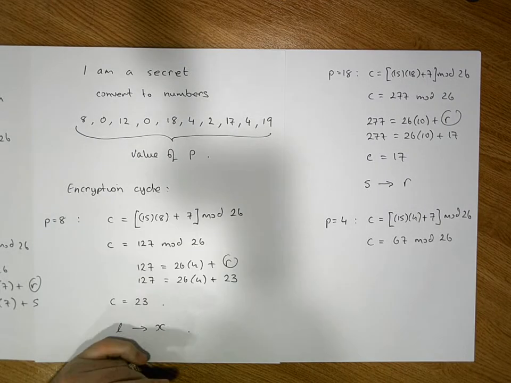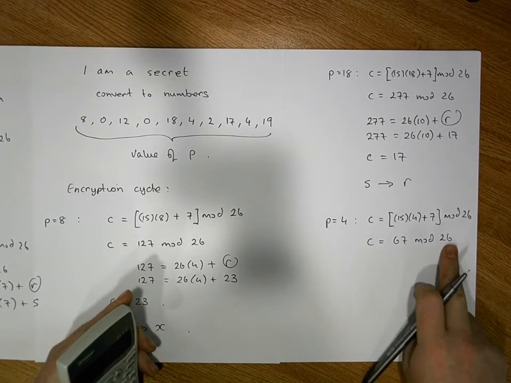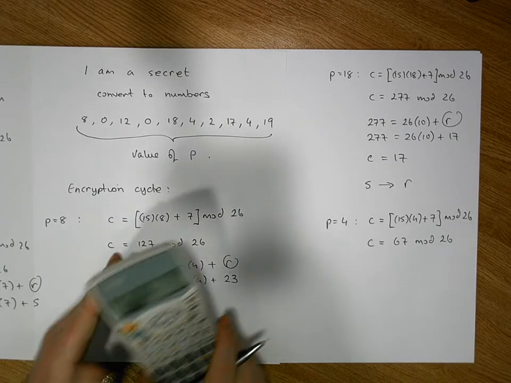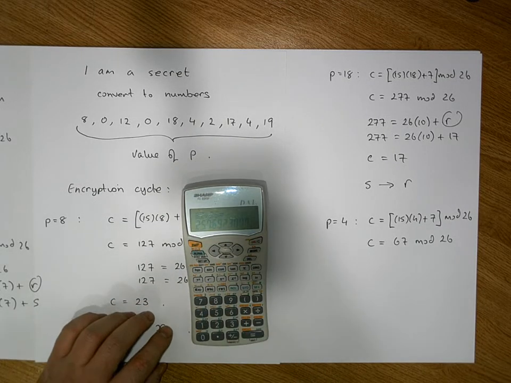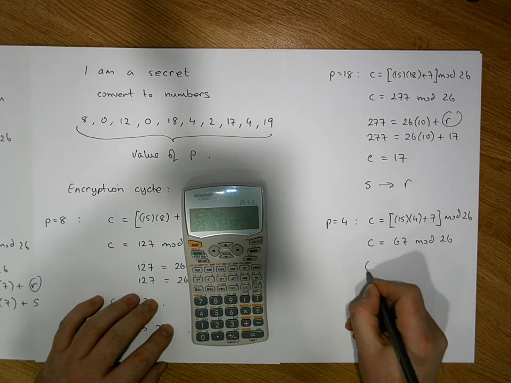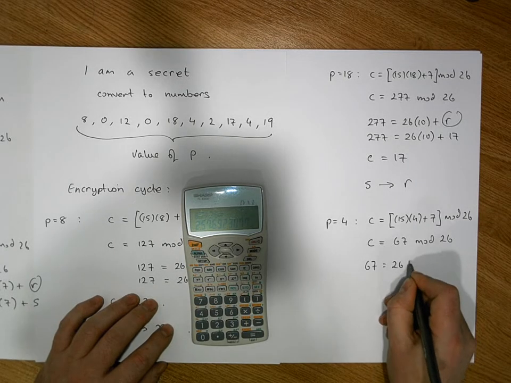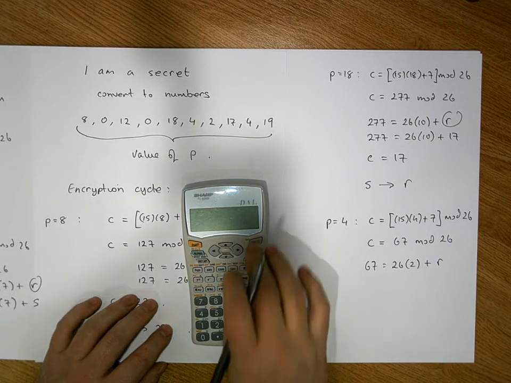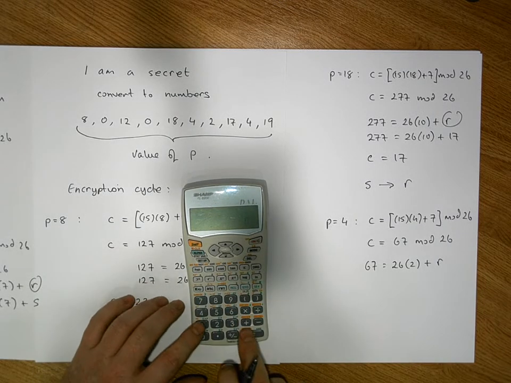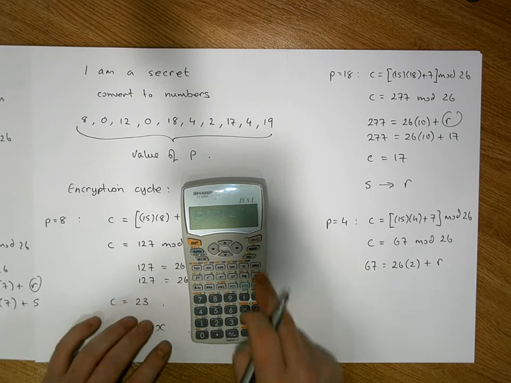When we divide 26 into 67, what's left over? 26 goes in approximately twice, so 67 equals 26 times 2 plus some remainder. 67 minus 26 times 2 gives us 15, so the remainder is 15.